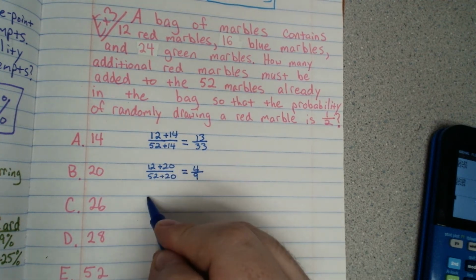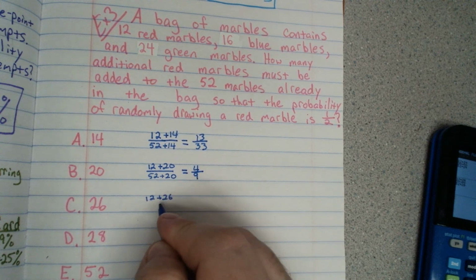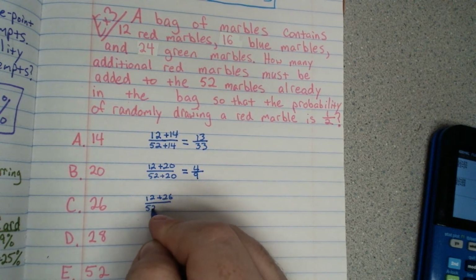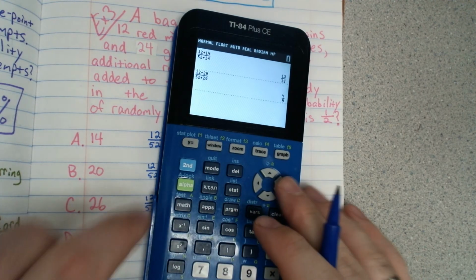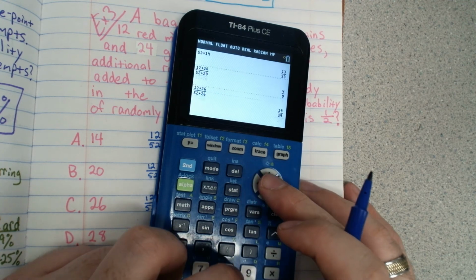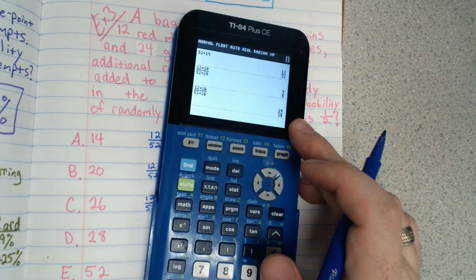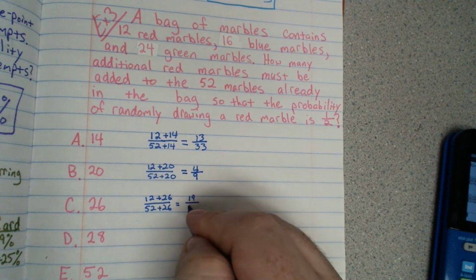So this one would be 12 plus 26 over 52 plus 26. So change these 20s to 26s. And we get 19 out of 39. Not quite a half, but we're very close.